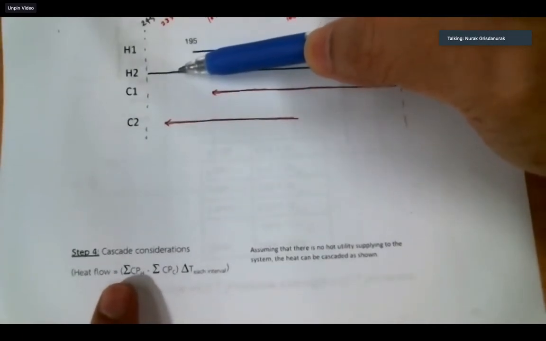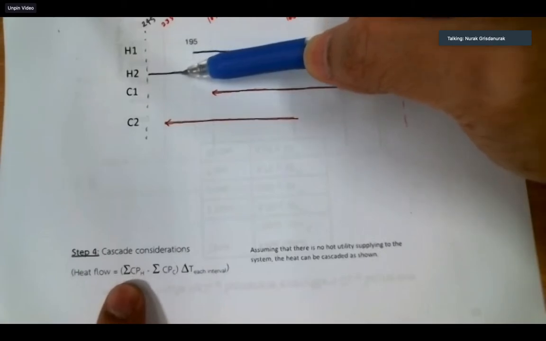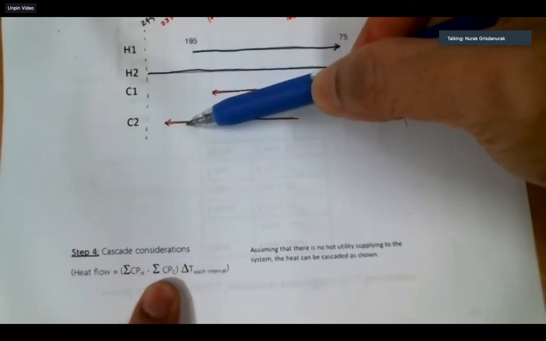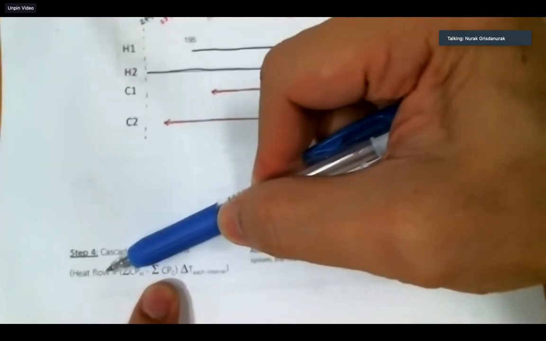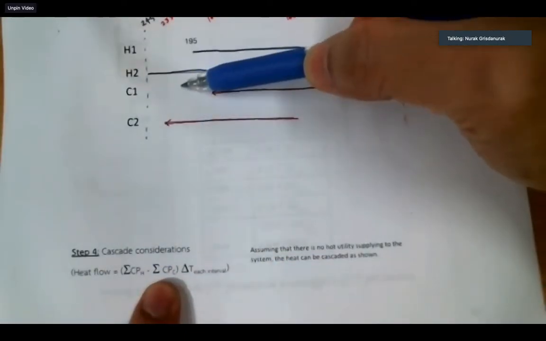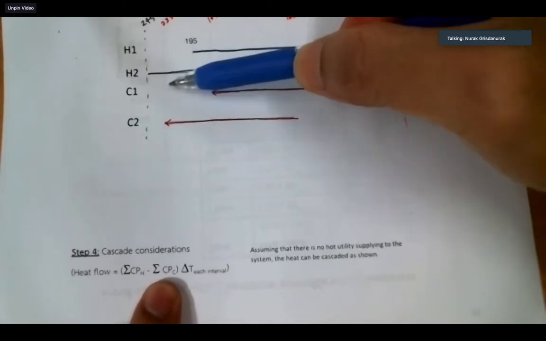Do you have both kinds of stream, hot one, cold one? Therefore, can you calculate the heat flow on that interval? Yes. เข้าใจไหมครับ Okay.